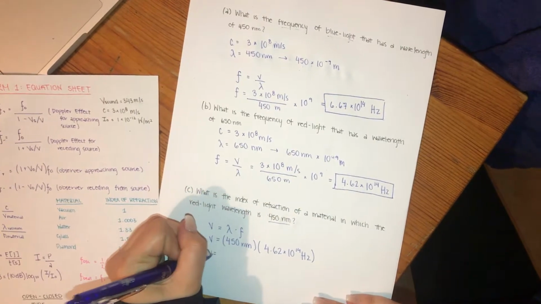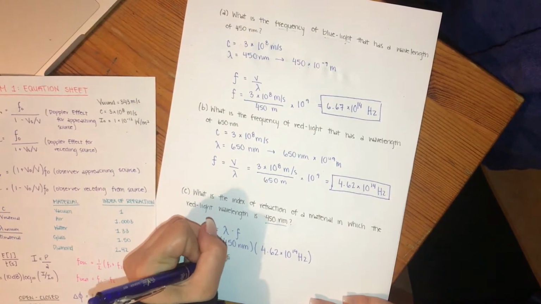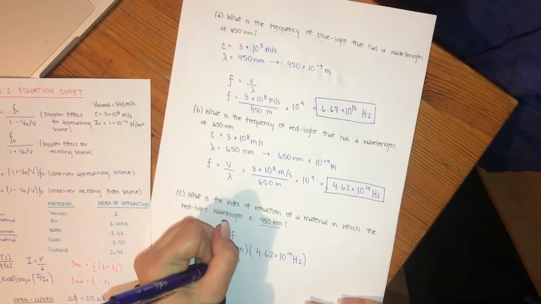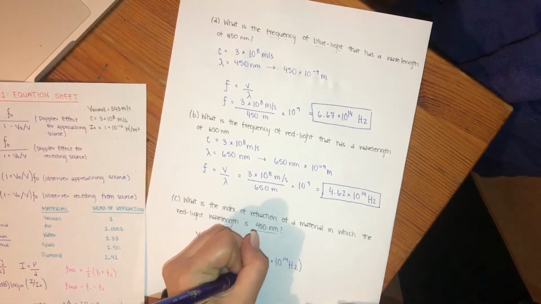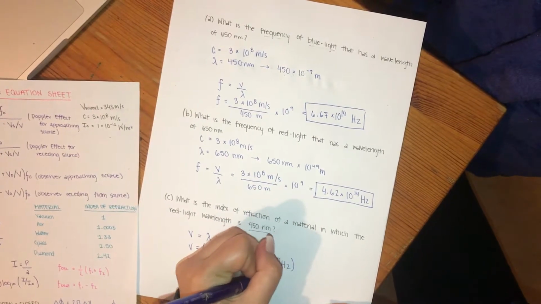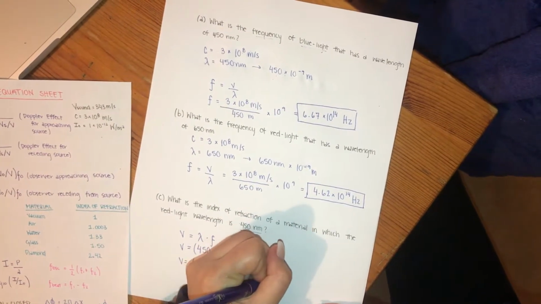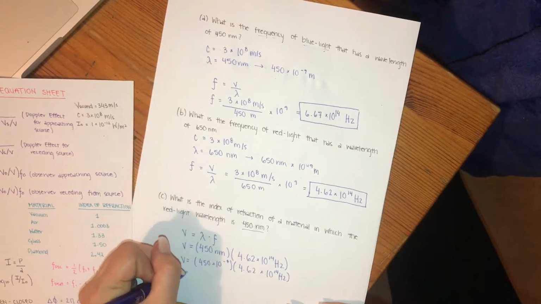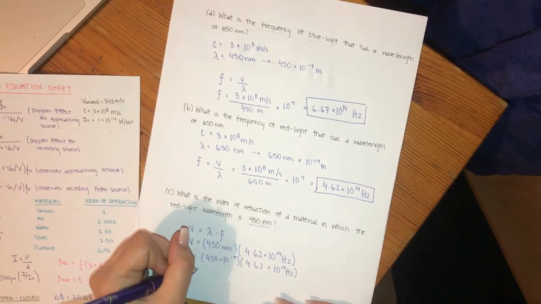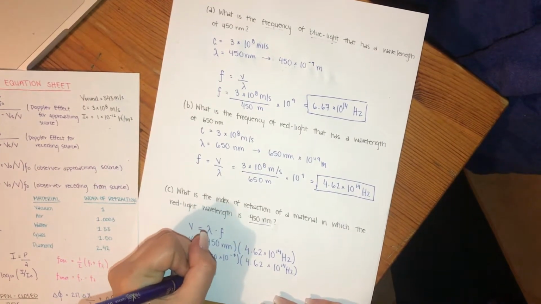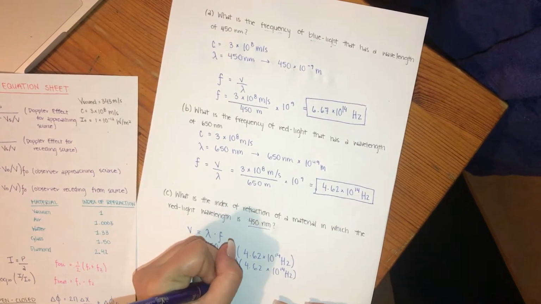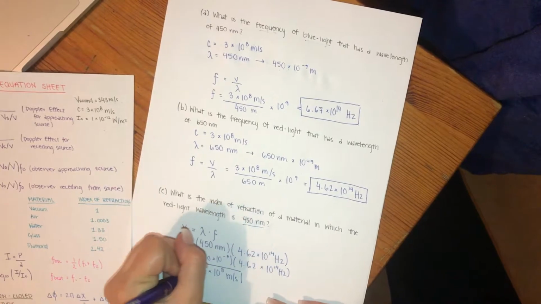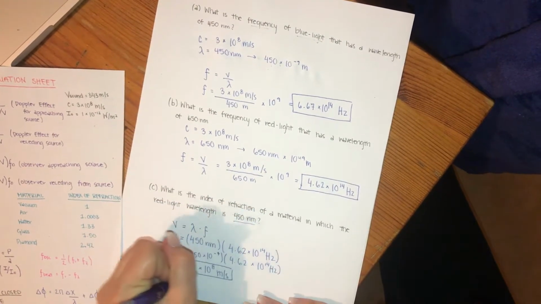And this is going to be 450 times 10 to the negative 9 times 4.62 times 10 to the 14. And we get an answer of 2.1 times 10 to the 8th meters per second. So this is our new velocity.